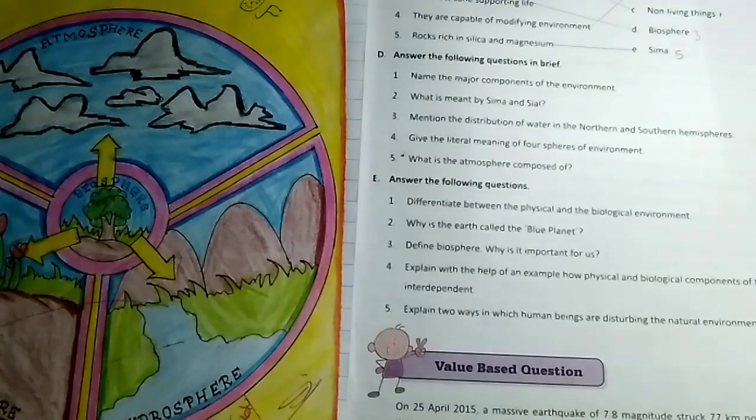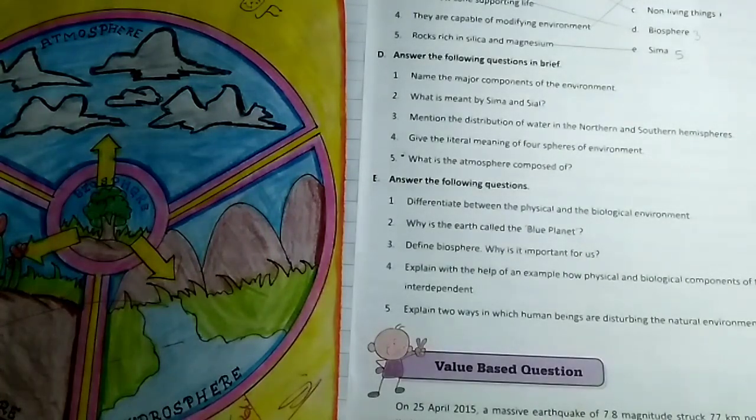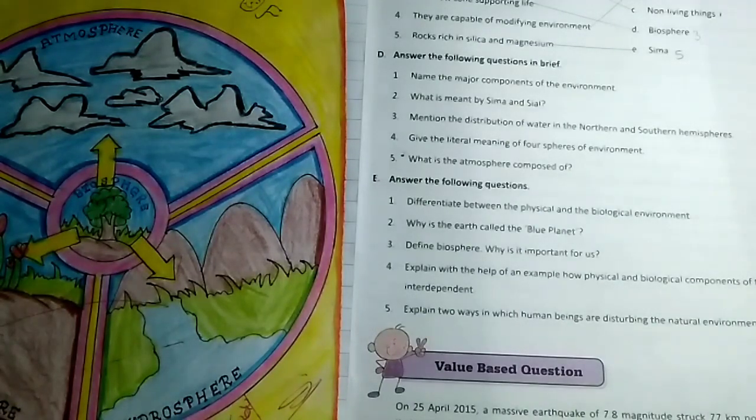Next question is define biosphere. Why is it important for us? Biosphere क्या है और why is it important for us? वो हमारे लिए important भी क्यों है? Biosphere, just I have explained that biosphere is the sphere of life. Biosphere एक ऐसा sphere होता है जहाँ पे life संभव है. Biosphere is the narrow zone of contact between all three spheres of environment where all kind of life exist.